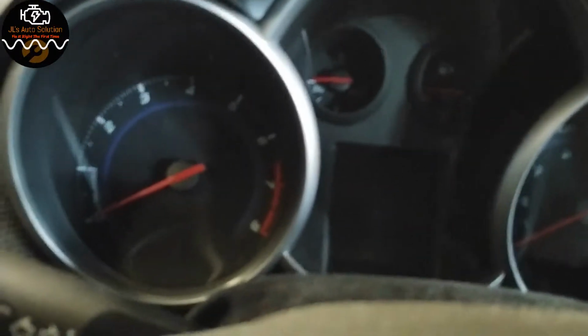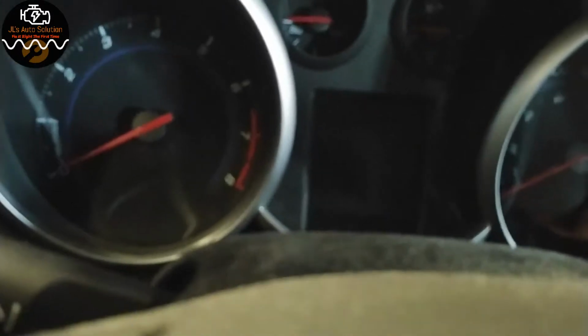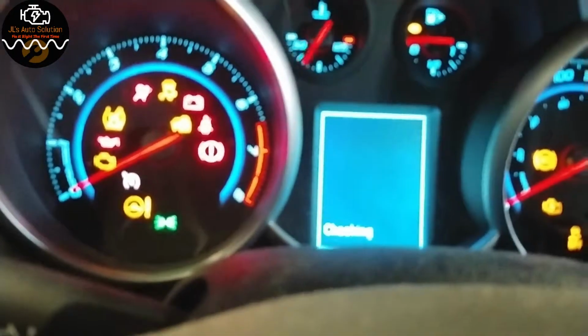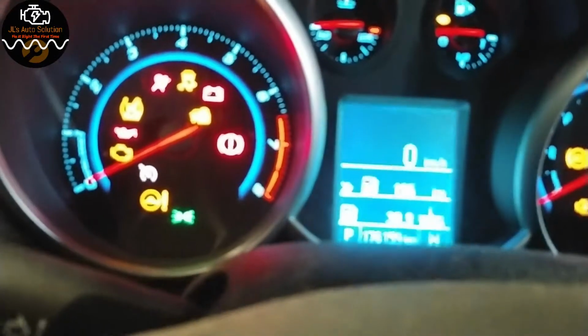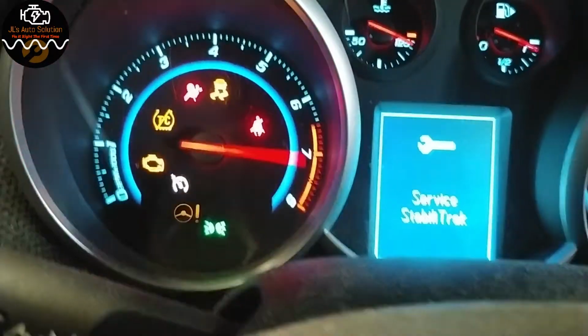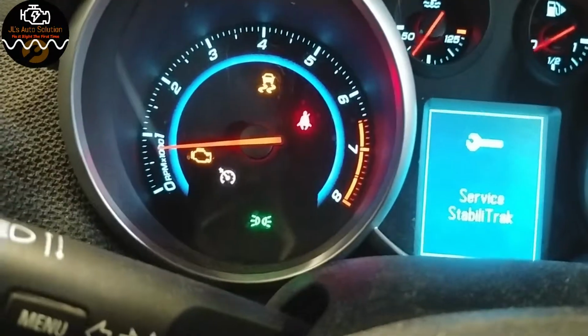Alright guys, in this video I have yet another 2012 Chevrolet Cruze 1.4 liter. Customer complaint: check engine light is on, and stability track light is on. So what we're going to do is verify the customer complaint and service stability track and check engine lights on.